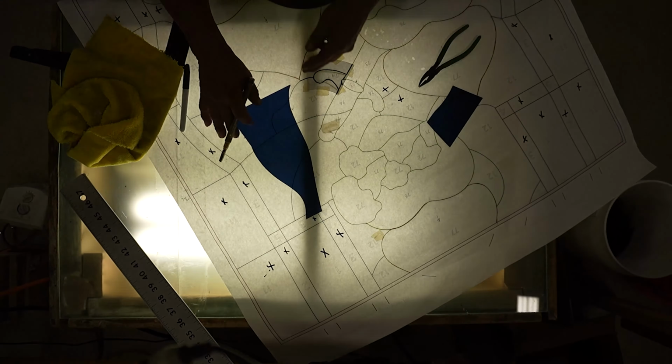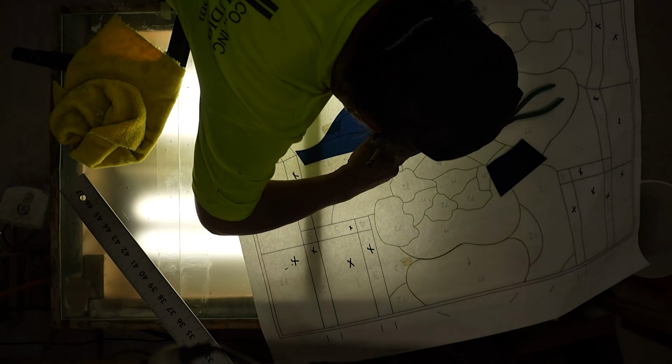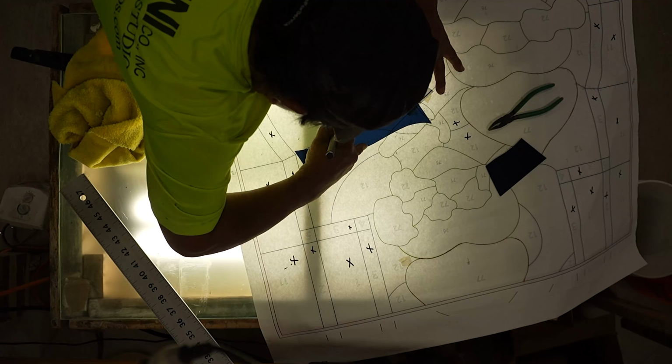Breakage is a normal part of this stage. Cutting glass is a delicate process and accidents happen, but we plan ahead and pieces are carefully recut to maintain the integrity of the design.